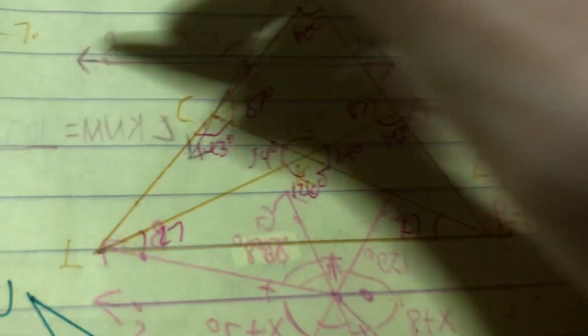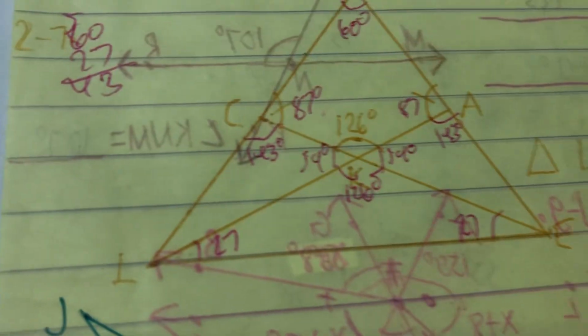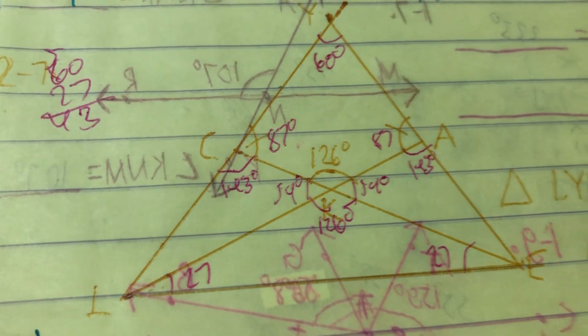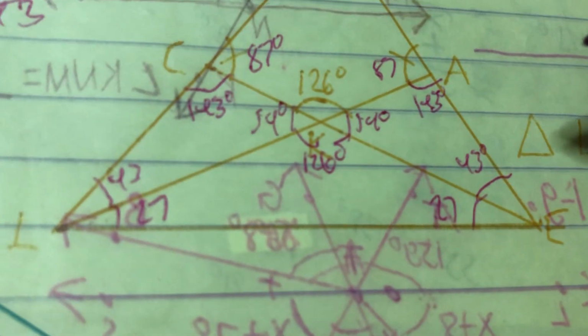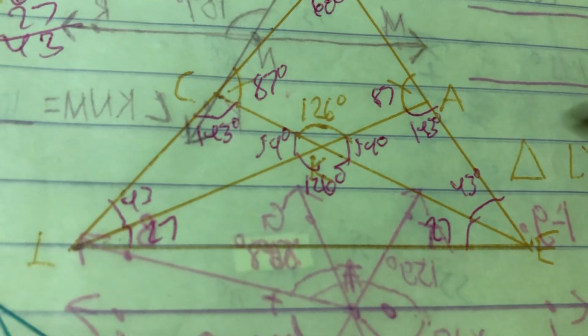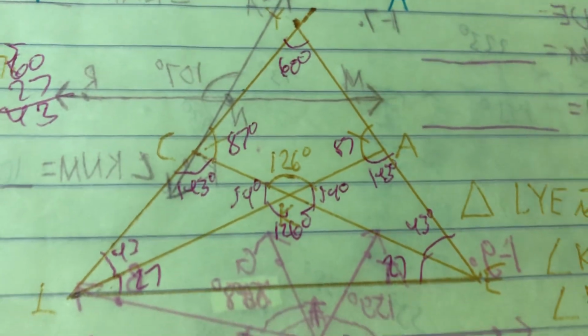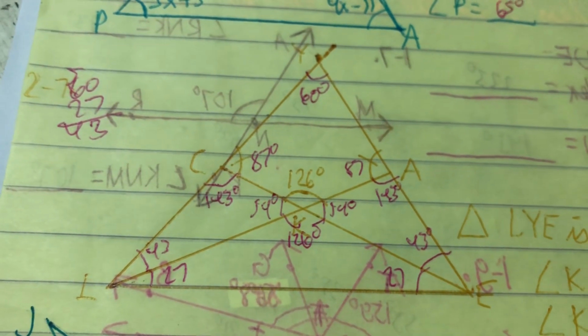And then 60 minus 27, of course, this should be 33. So therefore, the remnant angle must measure 33 degrees and 27 degrees here to make 60 degrees. That's why I realized there's something wrong with the measure. So now we already found the measure, although it doesn't make sense.